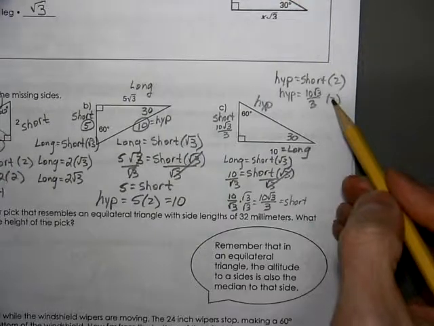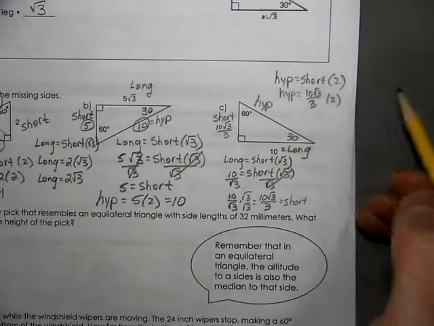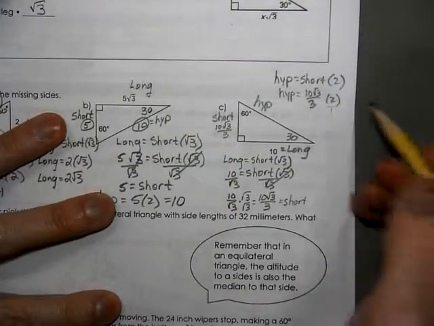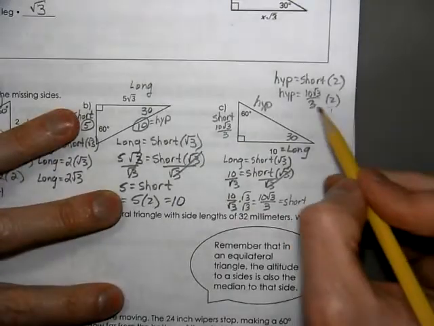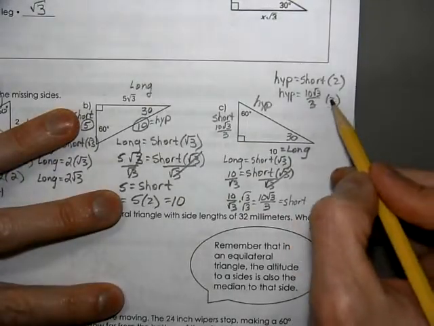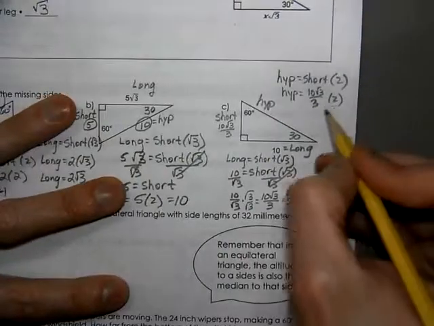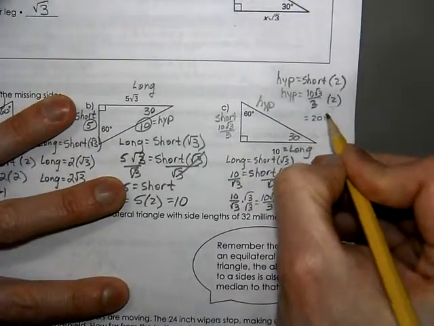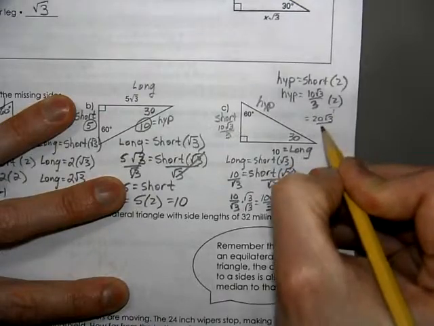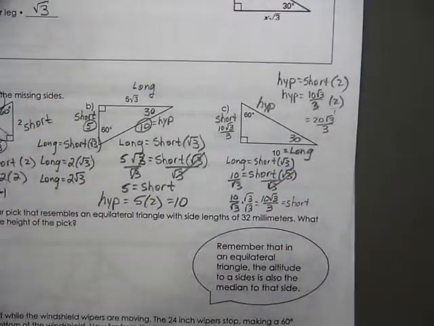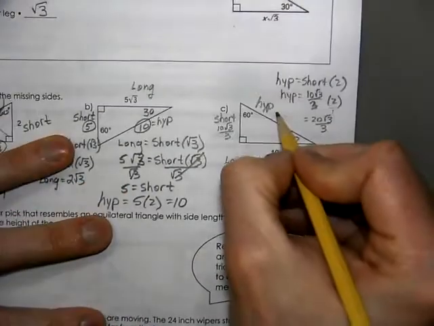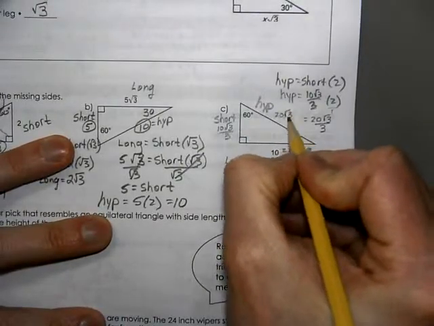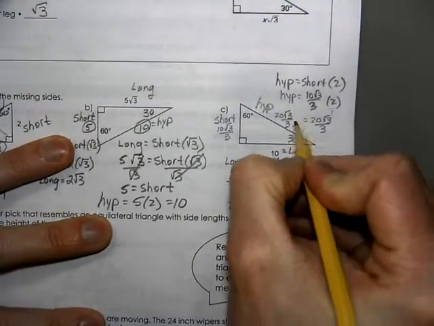Here, the 2, if you want to think about it as a fraction, would be 2 over 1. The 3 and the 1 multiply each other, and the 2 is going to multiply the 10. So we're going to get 20 square root of 3 over 3. And that is the hypotenuse.